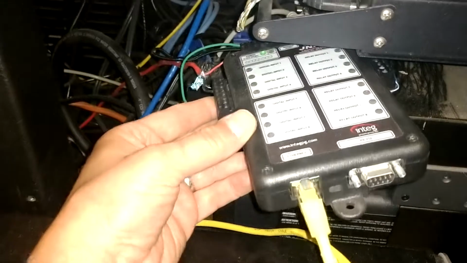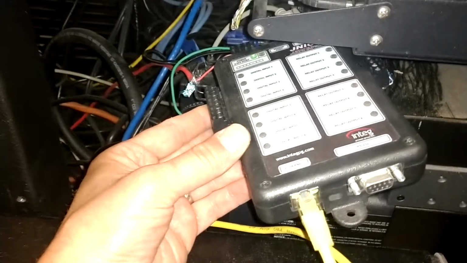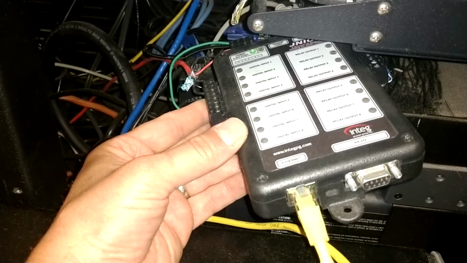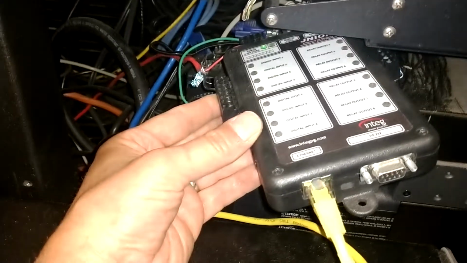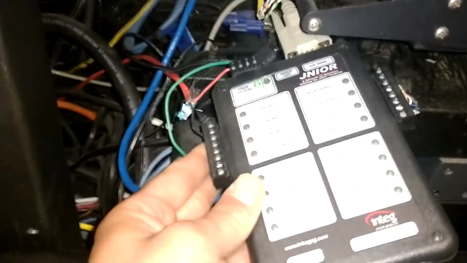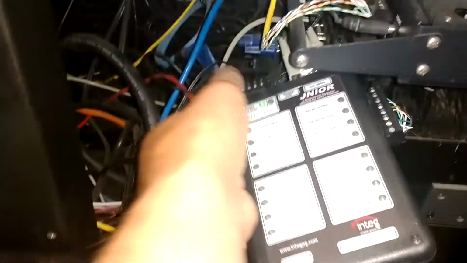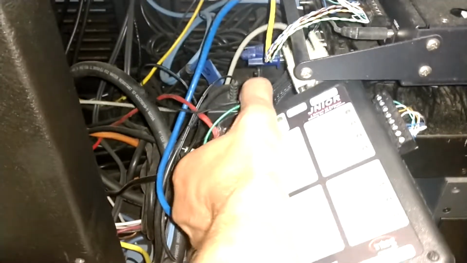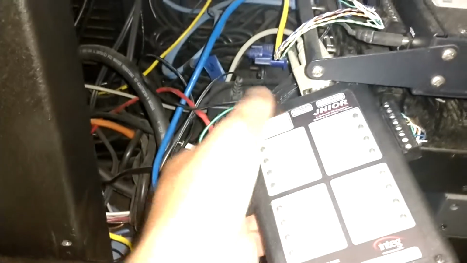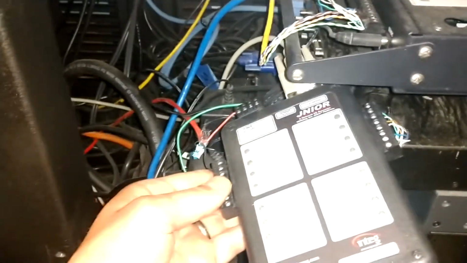It allows us to send a single cue from the projector to the Junior, and then the Junior is programmed to go through and execute certain commands. So if you're having any problems with lights running or anything like that, you want to make sure everything is plugged in correctly. Everything's tight and looking good. So that's all in there good and tight.